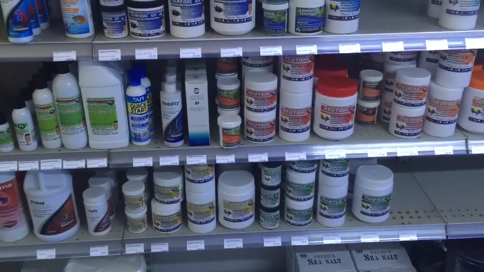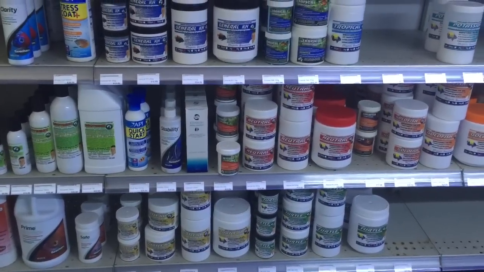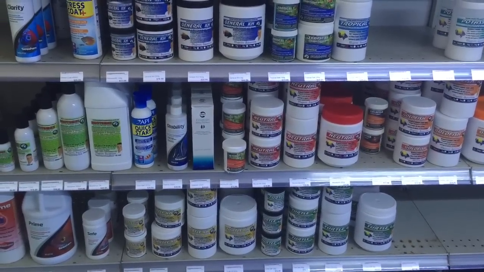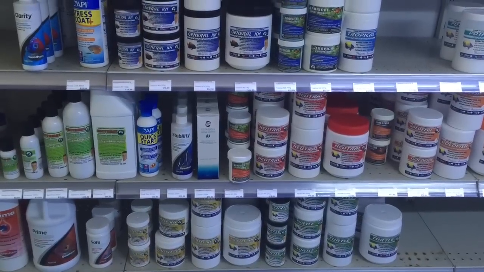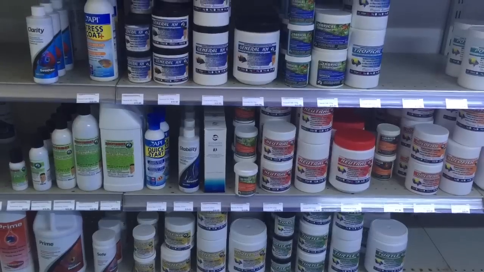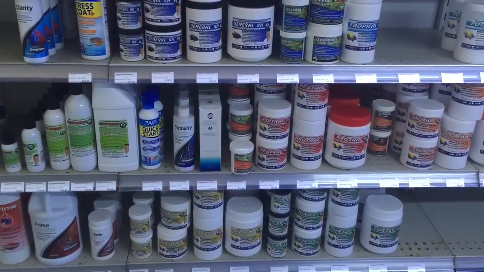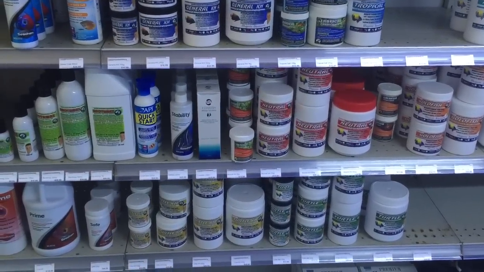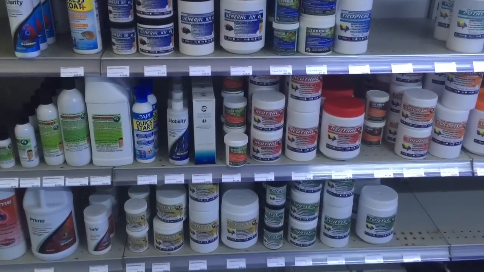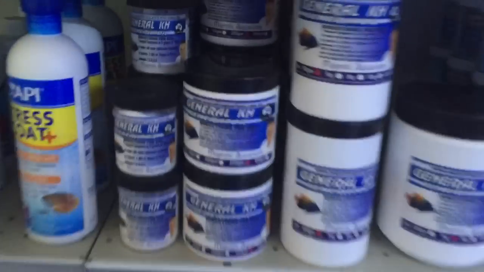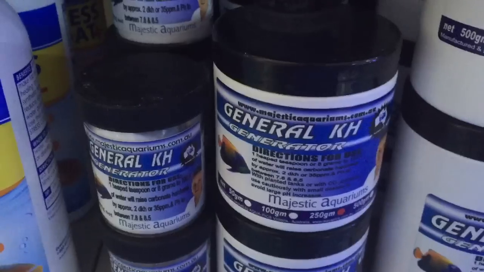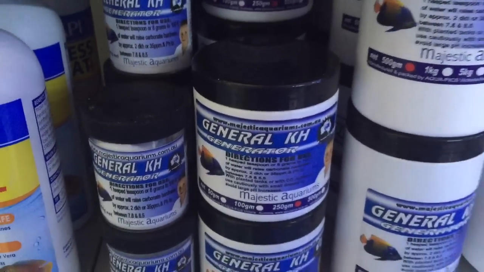Now, if you use other products to buffer your water, such as calcium carbonate and magnesium-based products and so forth, then it'll actually raise your pH and help to keep the pH up. So if I show you through the different sorts of buffering products we have available, we have General KH. General KH is going to raise the pH and the KH.